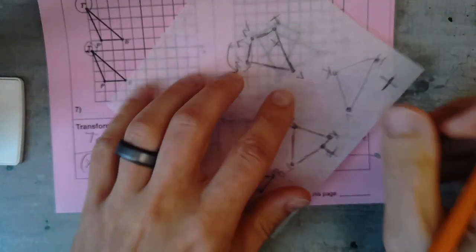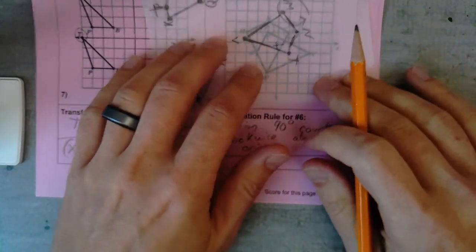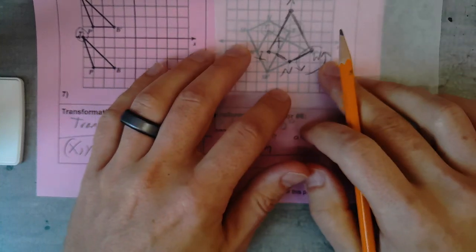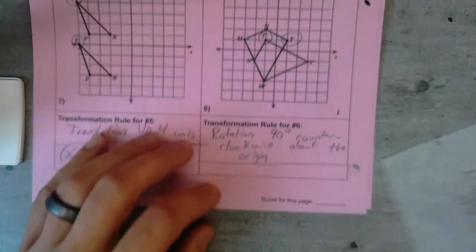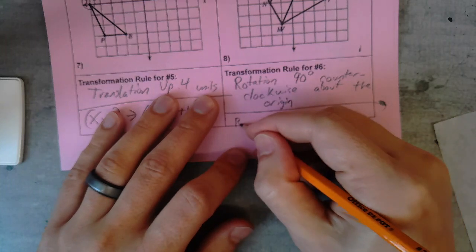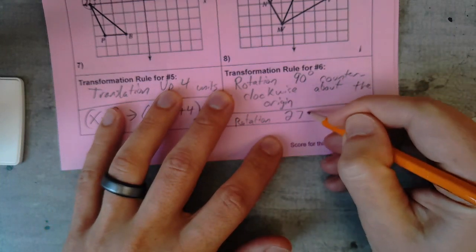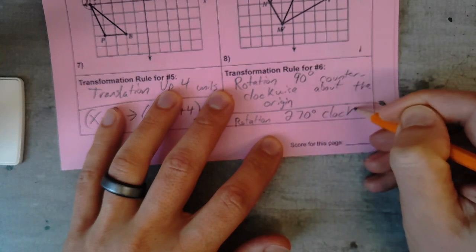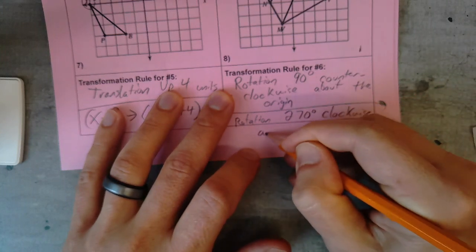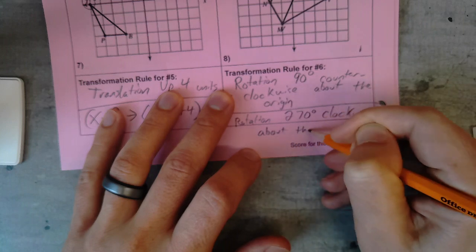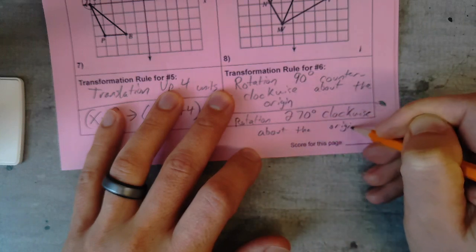So if you wanted to go clockwise, we'd go 90, 180, 270. So you could also say rotation 270 degrees clockwise, and we've got to say about the origin.